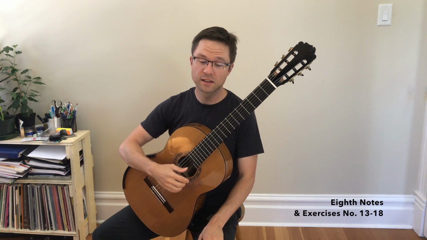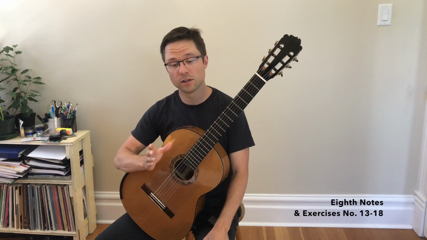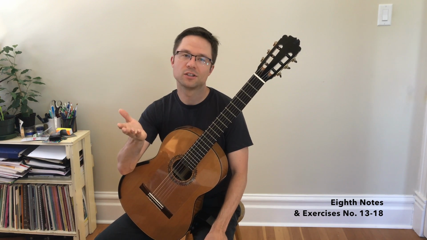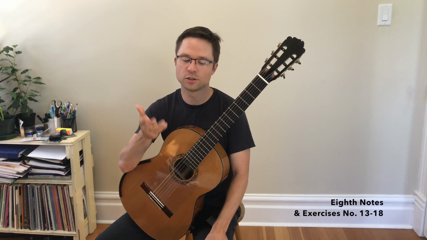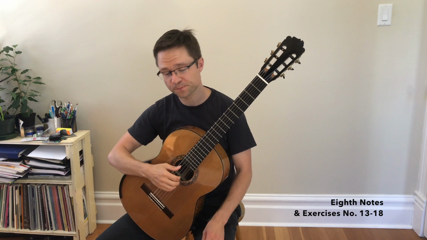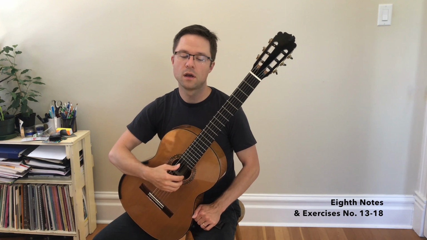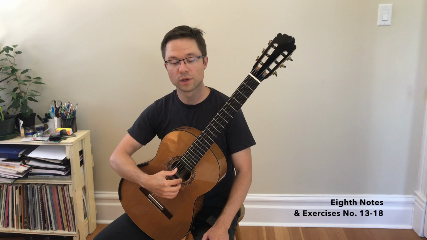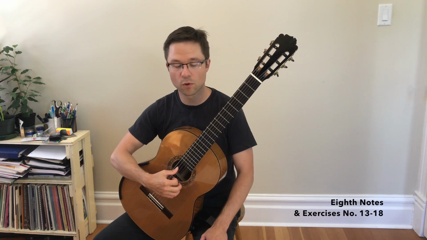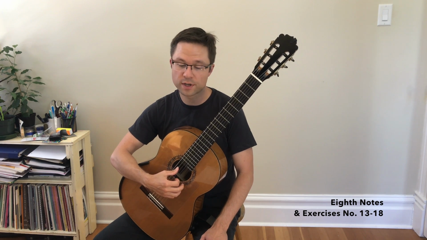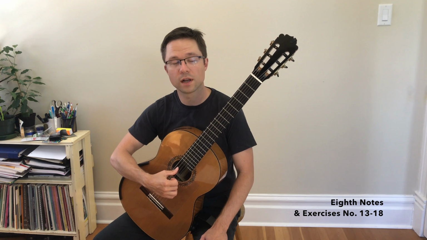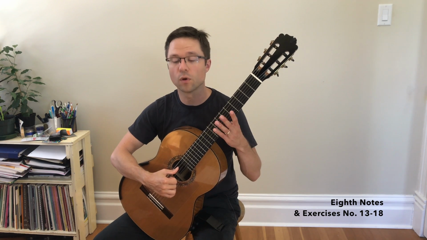Number 13. This exercise includes 8th notes. So 8th notes count for half a beat, but we're still just going to count the beat. So we're just going to be counting 1, 2, 3, 4, or just the quarter note beat in this particular case. So number 13, 1, 2, 3, 4.